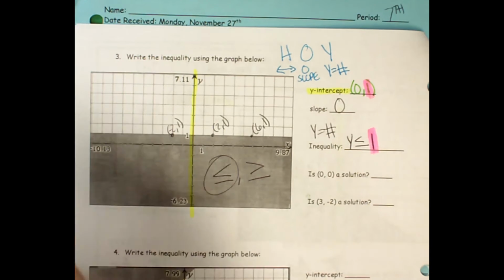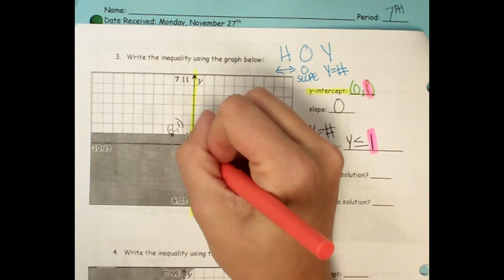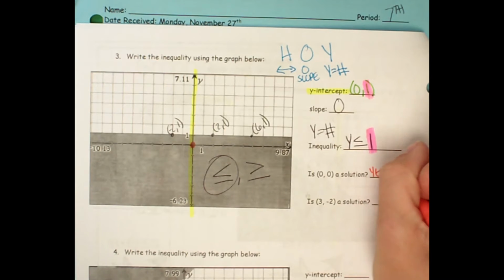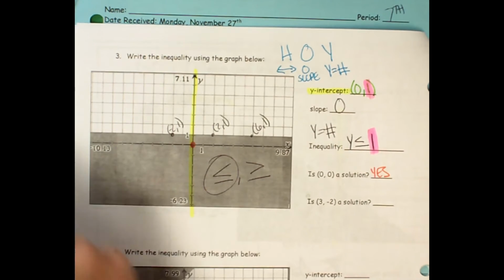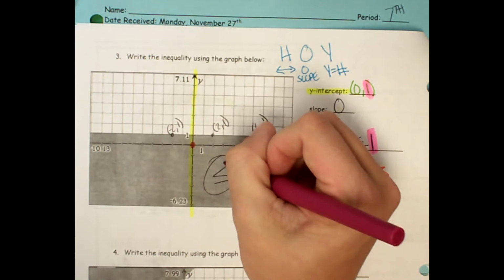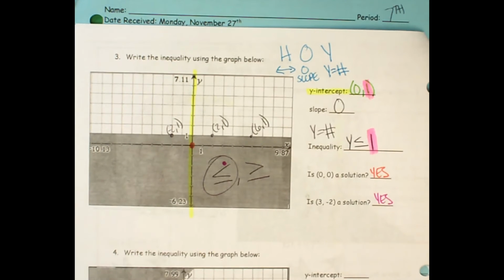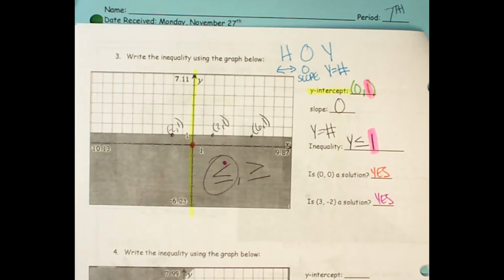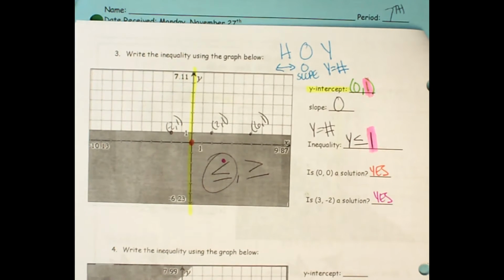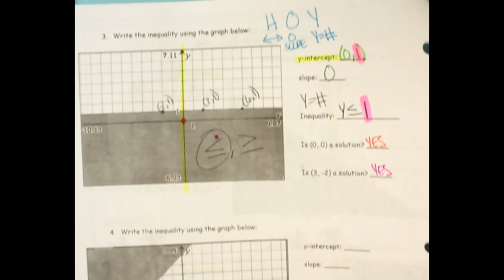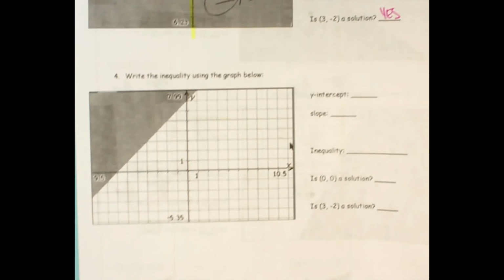So is 0, 0 a solution for this one? Yes. What about 3, -2? There's 3, -2. So yes, it is a solution as well. So that's a special case, the HOY-BUSH. You have to remember that acronym. Let's look at number 4, our last example.